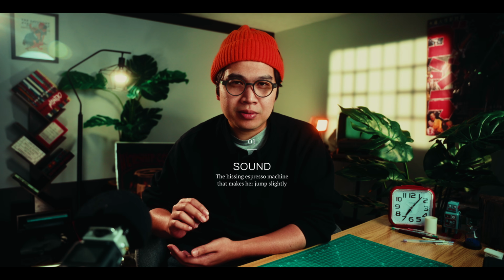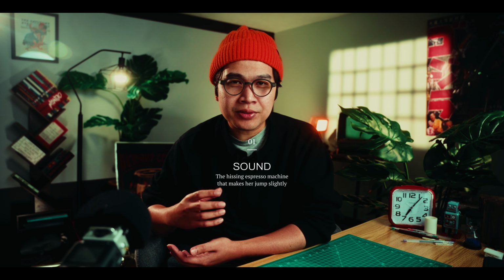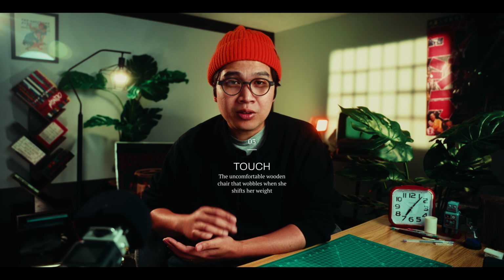Step 2, add one detail from at least three different sense categories, filtered through that emotion. The key is specificity. Don't just say, it smelled good. Tell us exactly what that smell is. Filter through the character's emotional state. For our anxious Sarah, let's add sound. The hissing espresso machine that makes her jump slightly. Then we can add the smell. The burnt coffee smell that reminds her of all-night study sessions. Finally, there's the touch. The uncomfortable wooden chair that wobbles when she shifts her weight.